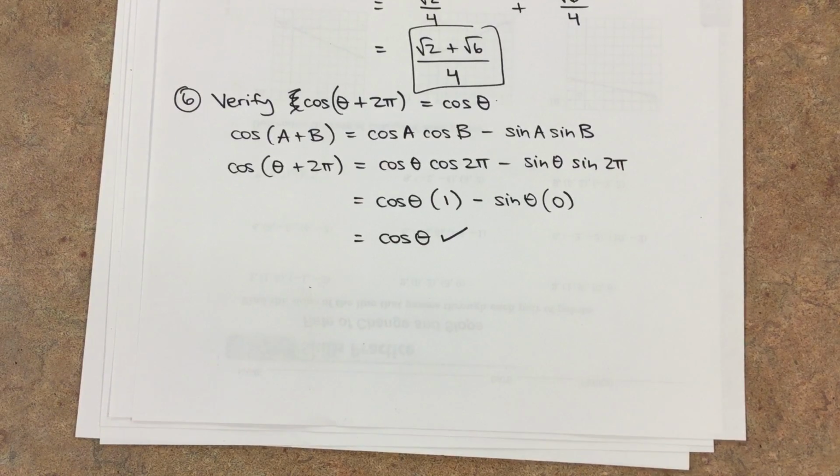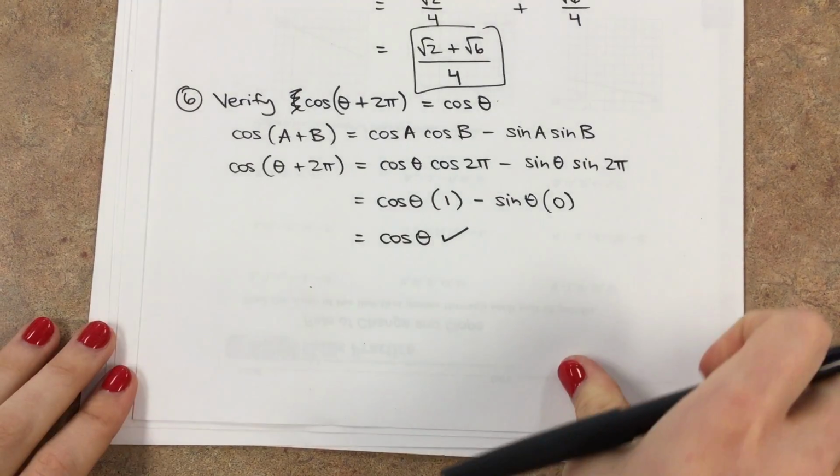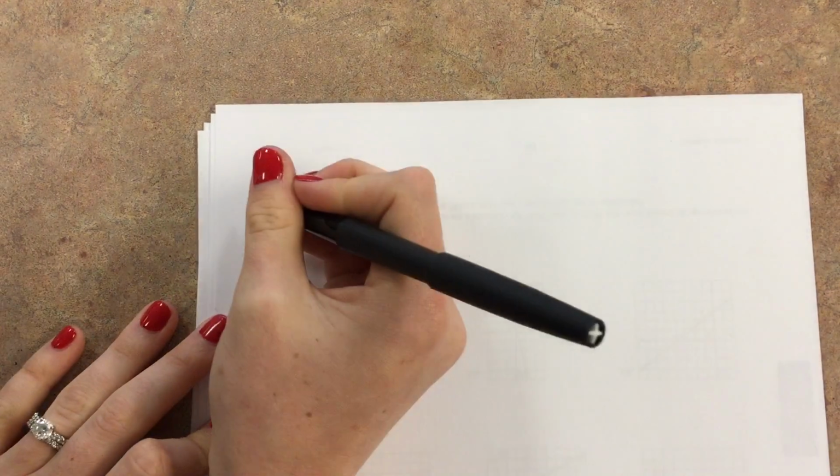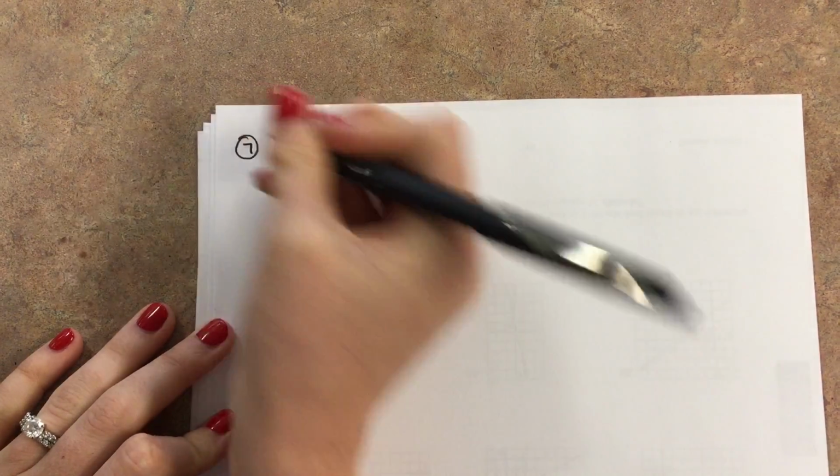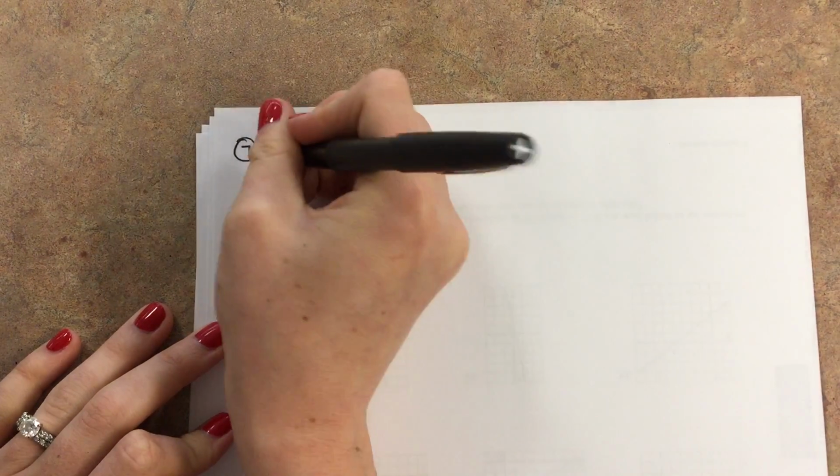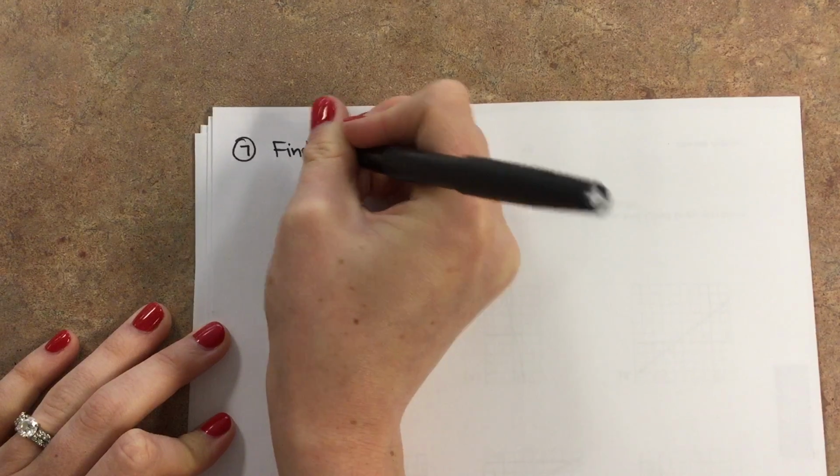Okay, so that's your 13.3 stuff. Next, we're going to do a couple of examples from 13.4. 13.4 is the half angle and double angle stuff. So this is our 7th problem. We want to find the sine of 2 theta.